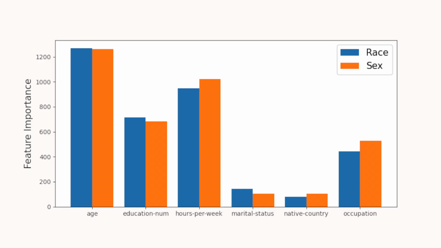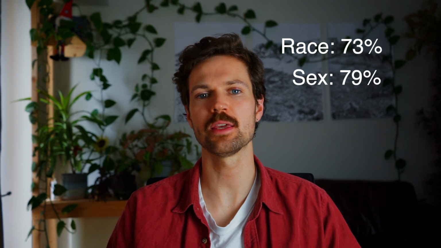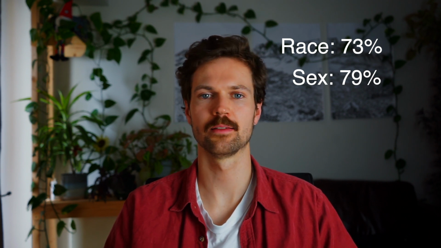Another approach we can take is to build a model using the protected features. That is, we try to predict the protected features using the model features. We can then take a feature importance score as our measure of association. Another result of this process is that we have the model accuracy. This can give a measure of the overall association. The accuracy was 73% for race and 79% for sex. This suggests that proxy variables may be more of a problem for sex than race.